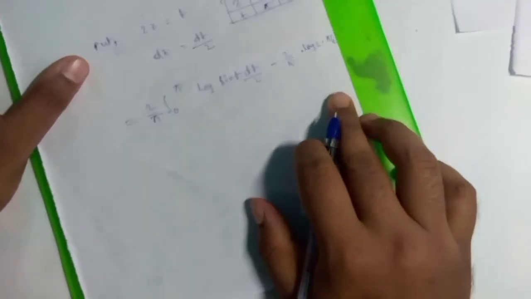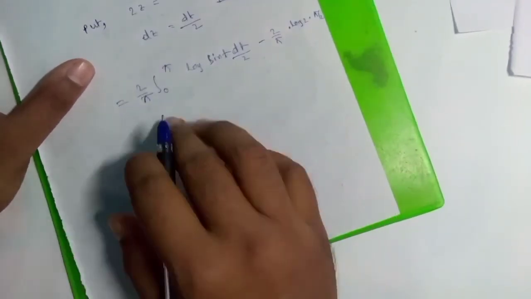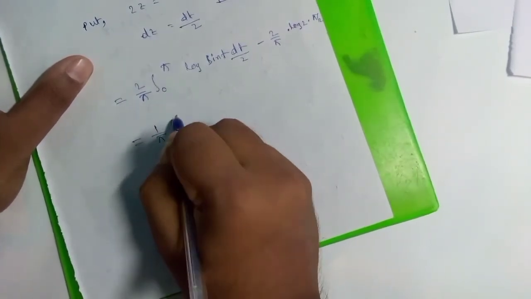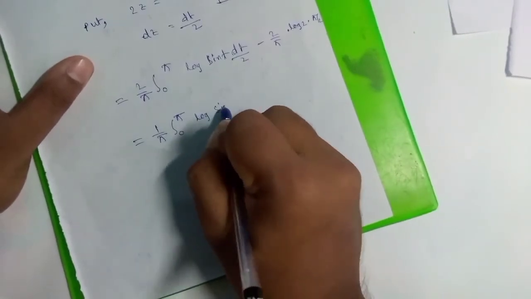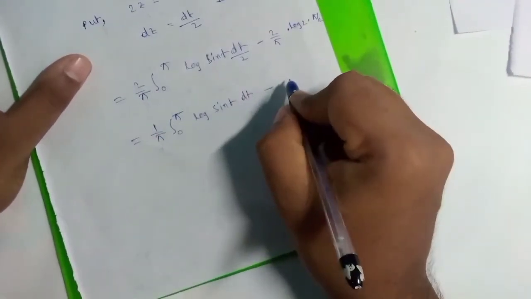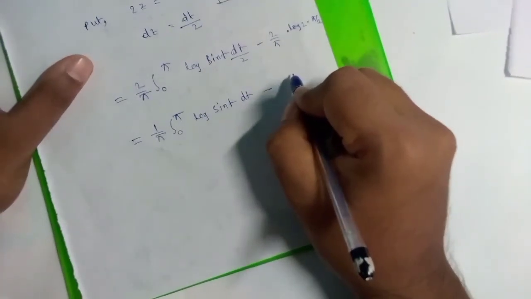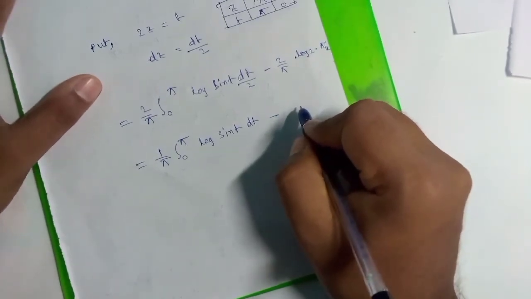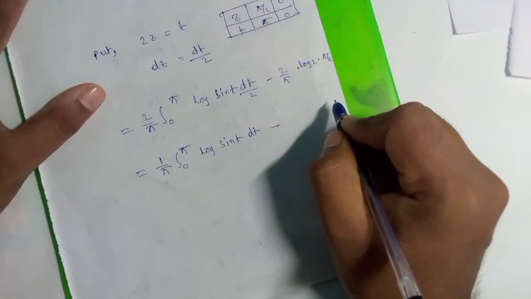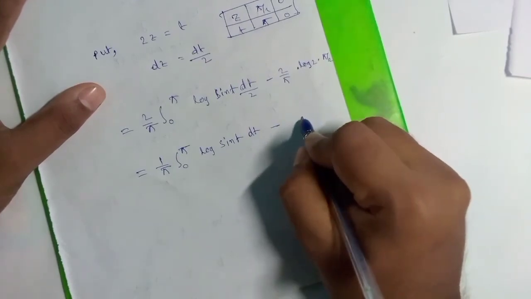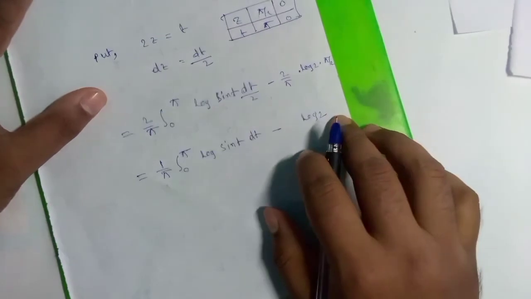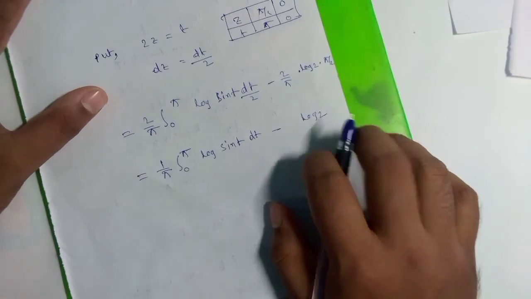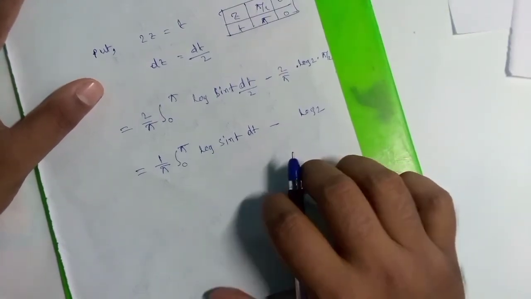So now this comes 1 by pi integral 0 to pi log of sin t dt, minus log 2.